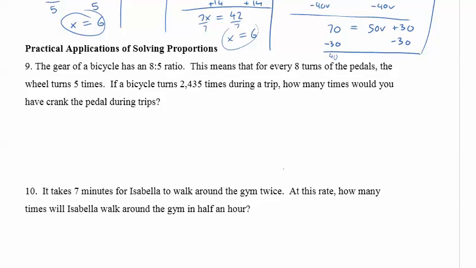Hello, in this video, we're going to be using what we've learned about proportions and ratios and apply them to some real-life examples. Practical applications of solving proportions, another way to say it. So, for number 9, the gear of a bicycle has an 8:5 ratio.